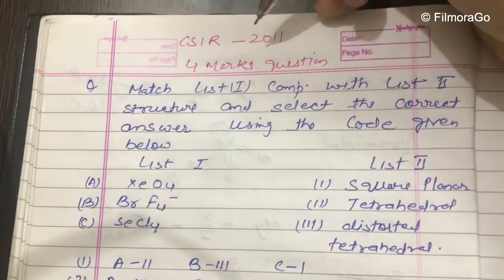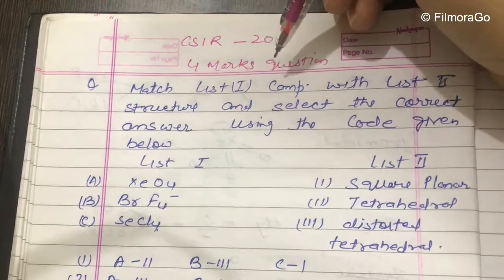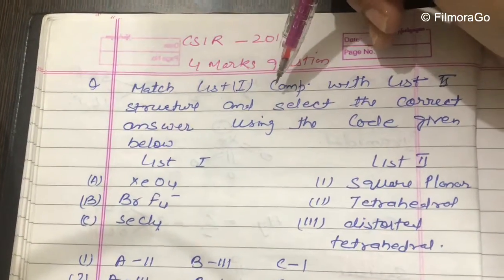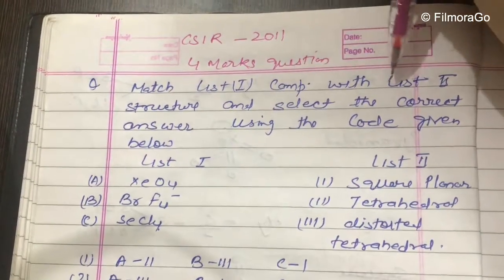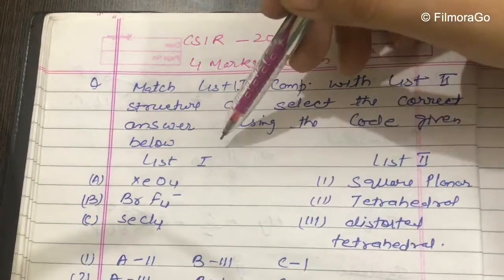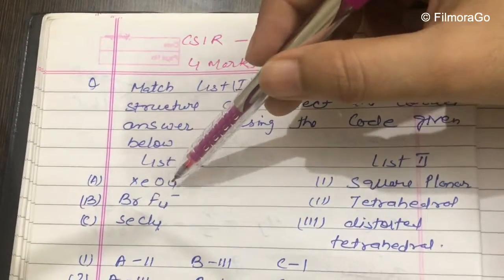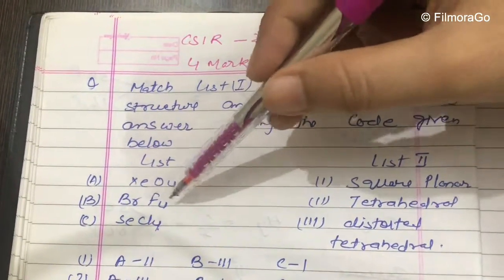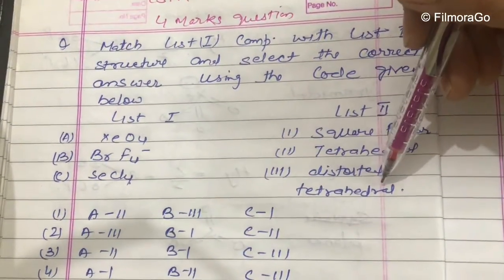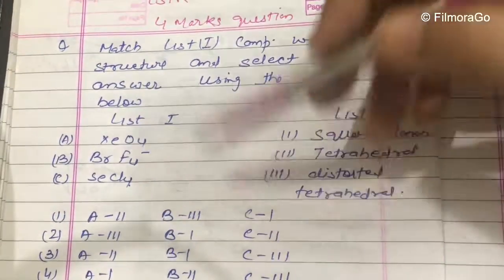Same year, CSIR 2011, a 4 marks question based on hybridization and shapes. Match list 1 compound with list 2 structure. Select the correct answer using the code given below. List 1: XeOF4, BrF4 negative, SeCl4, and the structures given are square planar, tetrahedral, distorted tetrahedral. The options are these.